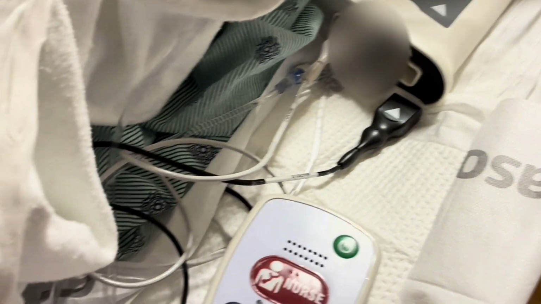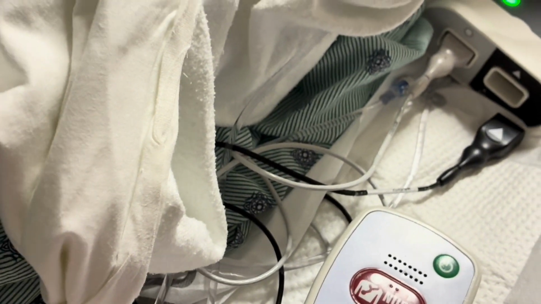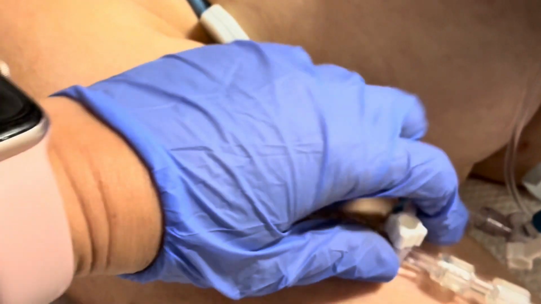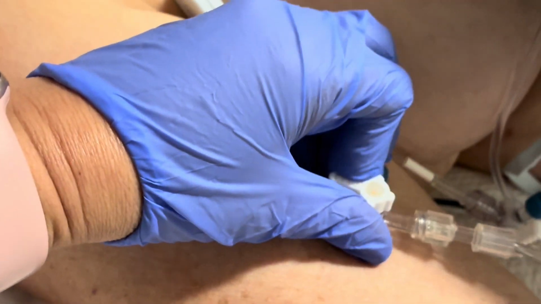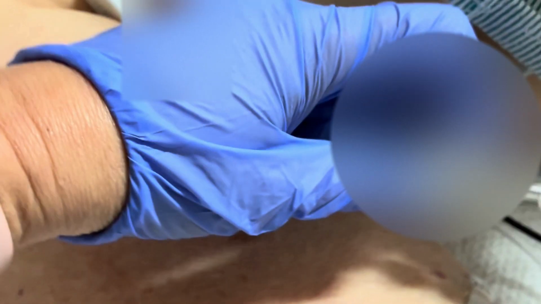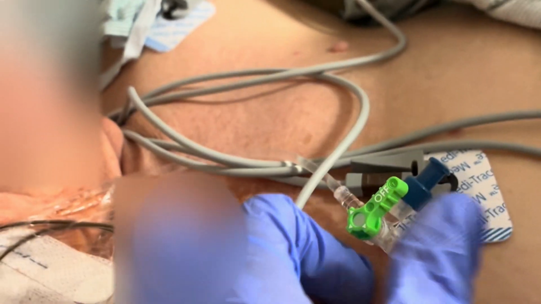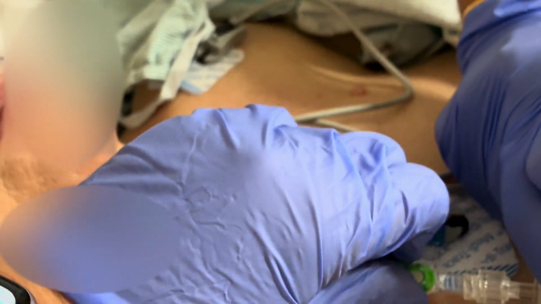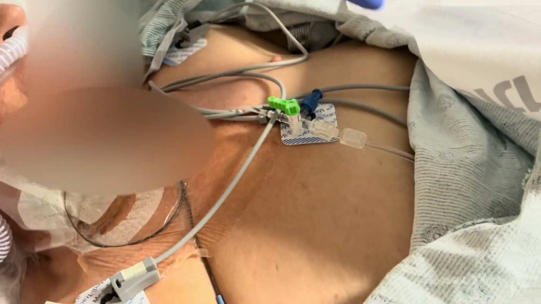All right, so that's already off. And as Asha is doing this, we're gonna turn this off towards the patient. So that's off. This is off. And this one we're also gonna turn off. Now nothing is going towards the patient.